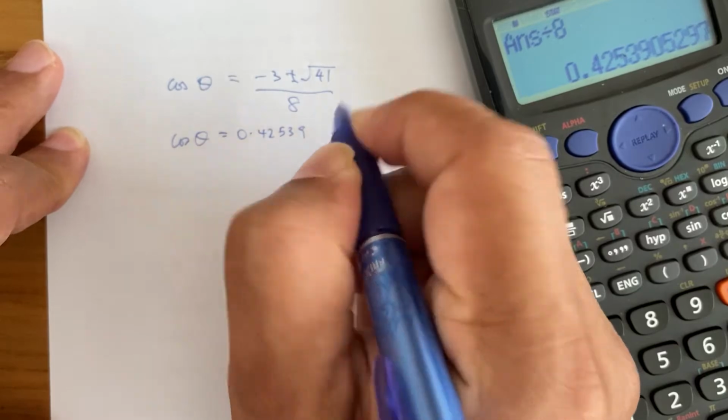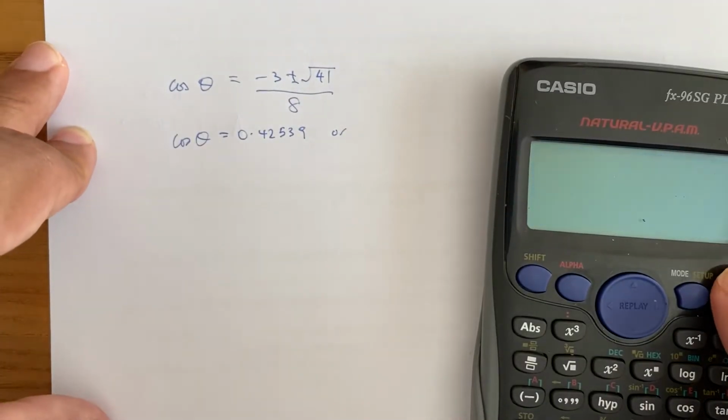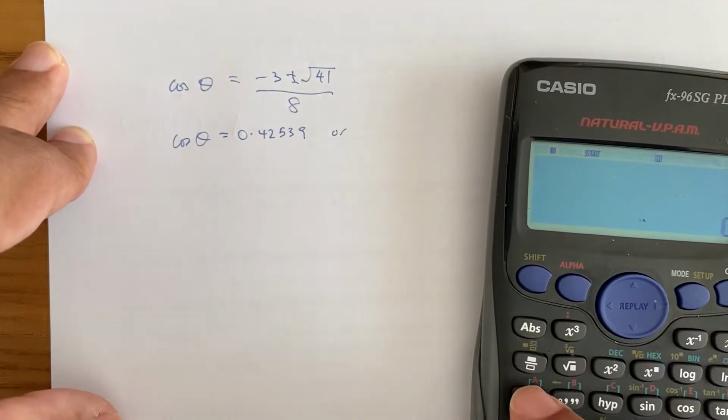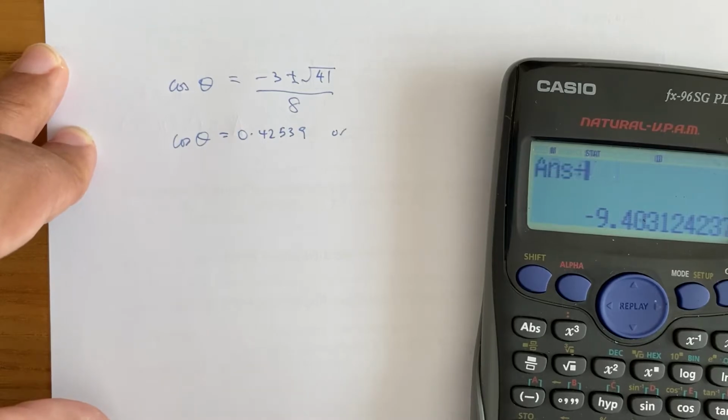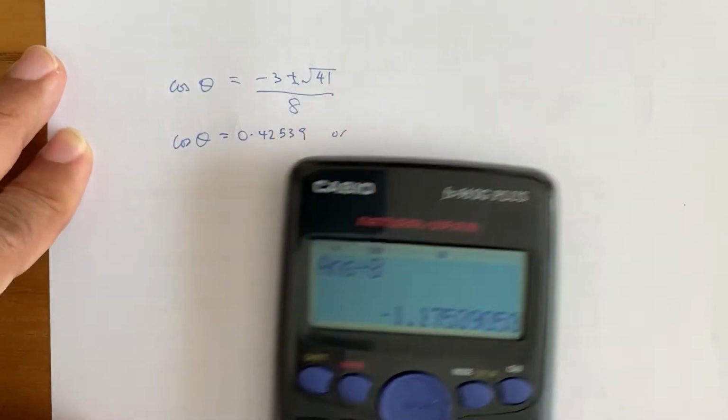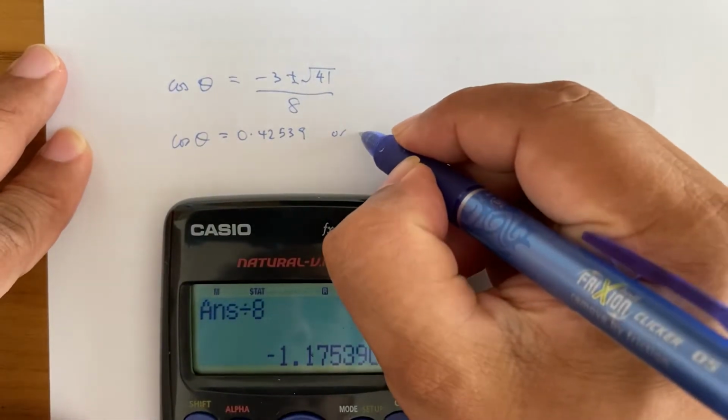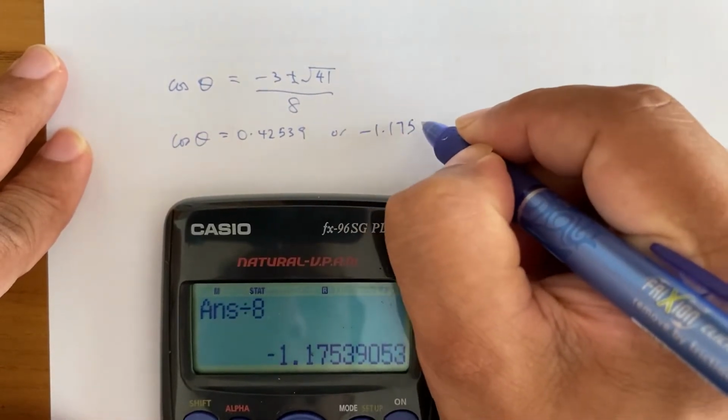Or -3 minus square root 41, divided by 8. Now this is less than -1. So this one is actually rejected, am I right?